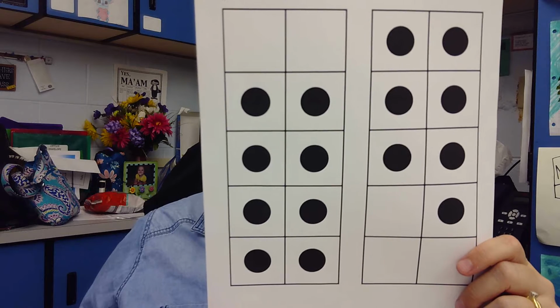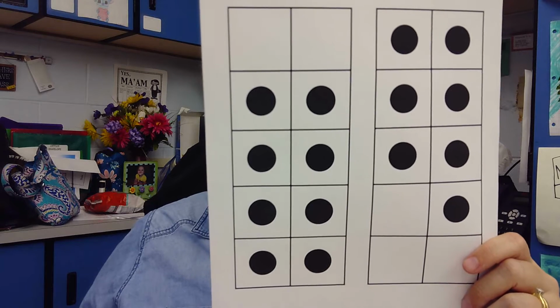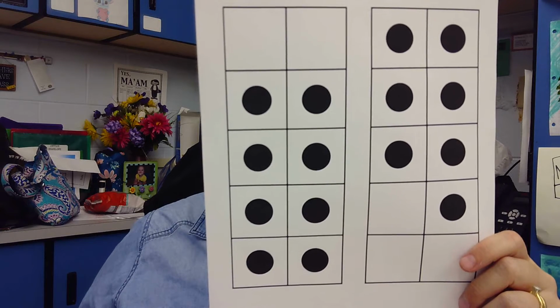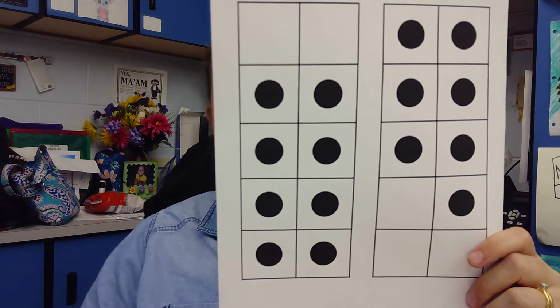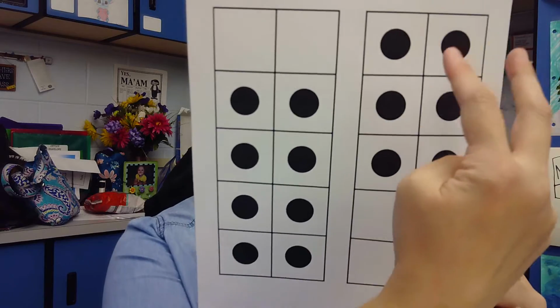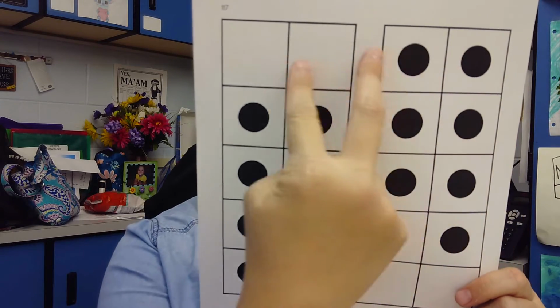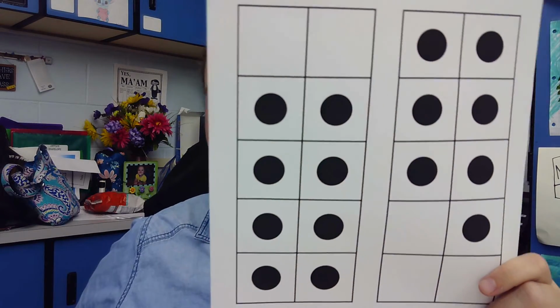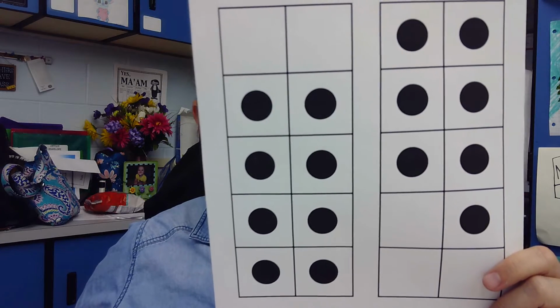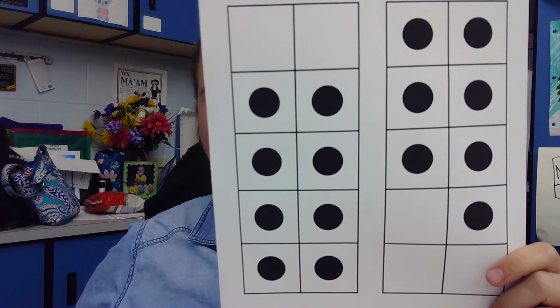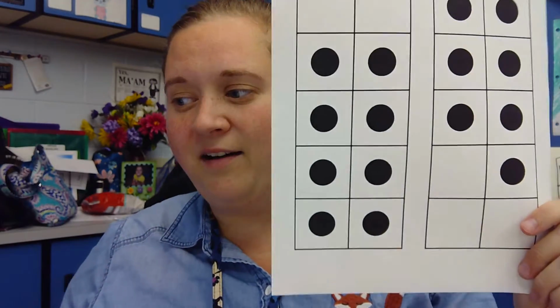Here is our last quick look card of the day. How many dots do you see? Did you think about sliding these 2 dots over to make 10? Does that help you out at all? If you said you saw 15 dots and you did not have to count these individually, then you are correct.